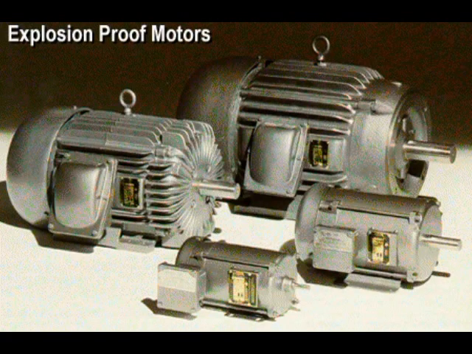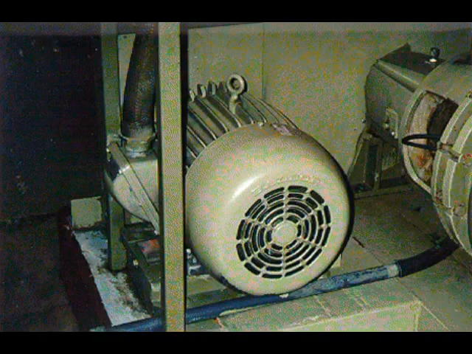An explosion-proof enclosure must be provided on any motor located where dangerous gases might accumulate. Explosion-proof does not mean waterproof, nor does it mean that the motor will not explode. Rather, explosion-proof means that any explosion will be contained within the enclosure, preventing the explosion of gases outside the enclosure.